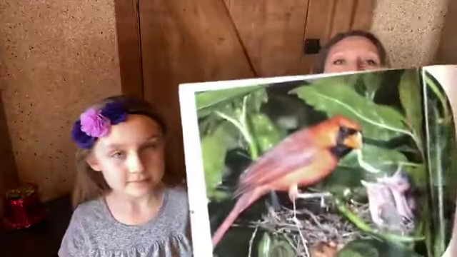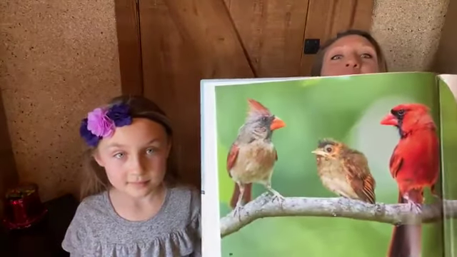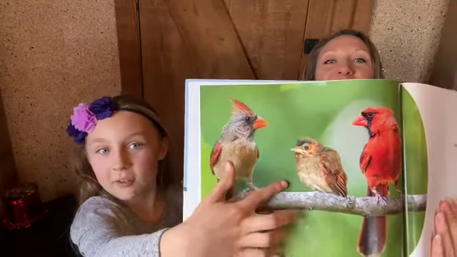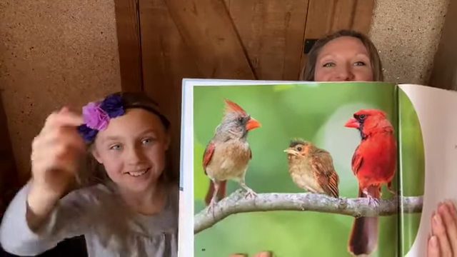I'm going to show you a cute little picture. So there's Mama feeding the insects. And they're whole insects as well, which we thought was interesting. And look, there's the whole family. Mama, Dada, baby. The baby almost looks like a mini vulture, doesn't it? But that was pretty cool. So Alexis learned a lot of really cool information on her cardinals by using the books.